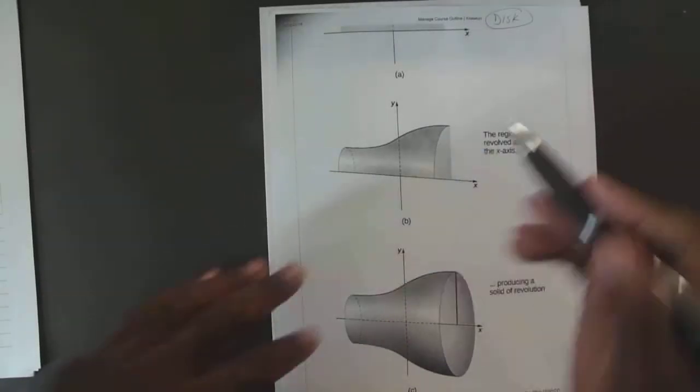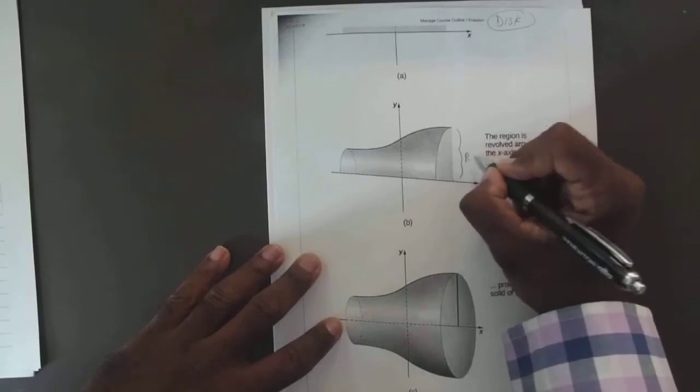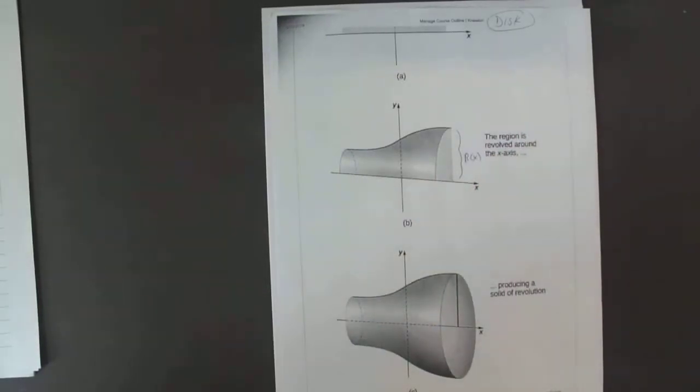Okay. Any questions so far? Yes. The radius would be defined by our original function, right? Yep, the distance from x to that function. So that would be your radius. And the only reason I'm using capital R is because when we do the washer method, you have an outer radius and an inner radius, and the lowercase r would be your inner radius. So we'll get to that in a little bit.